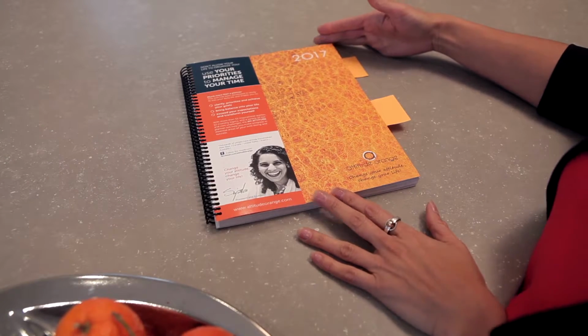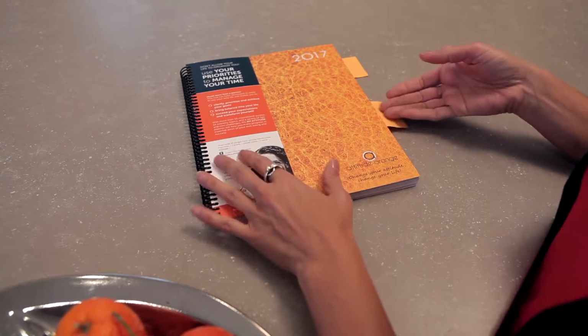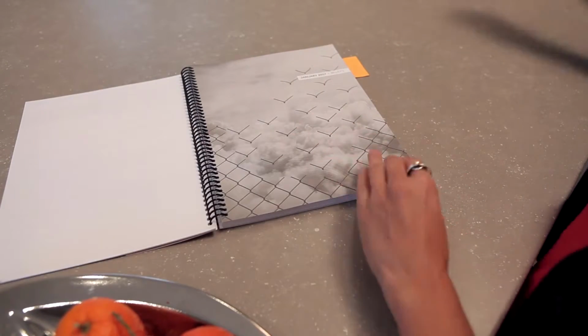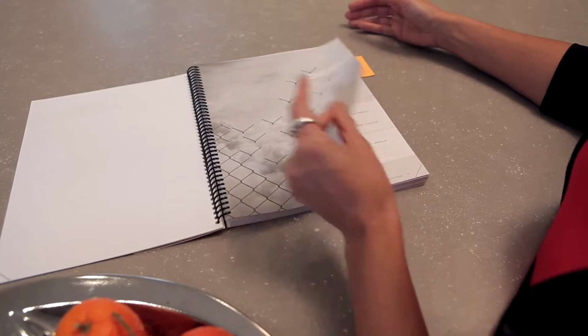Okay, so I've promised you a virtual tour of the planner. So let's see how every month will flow. Let's start with January.